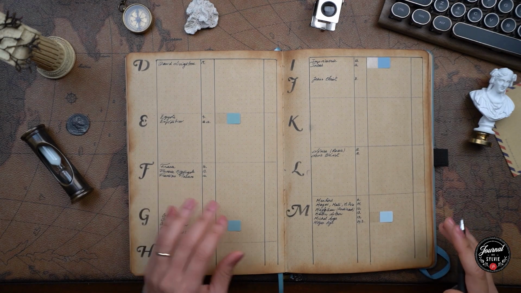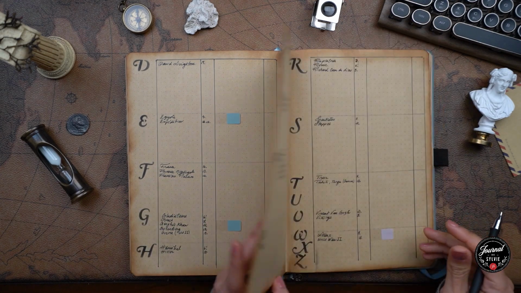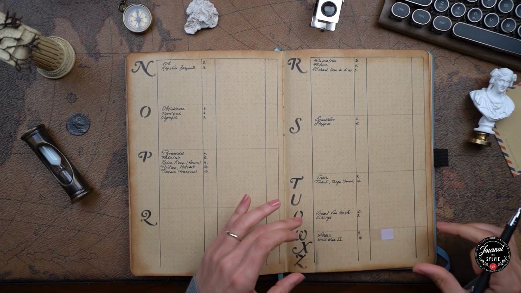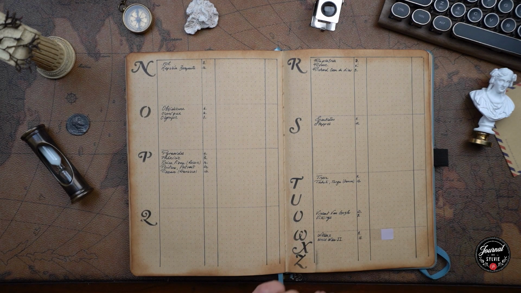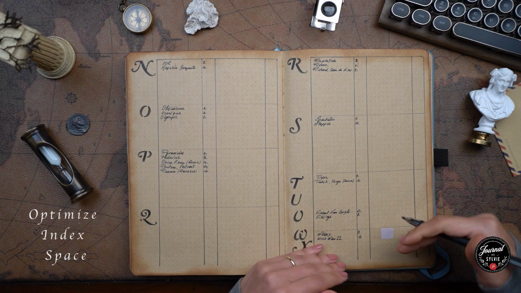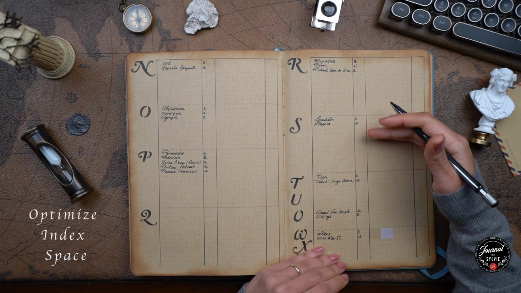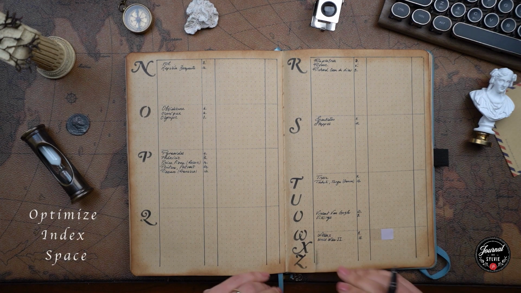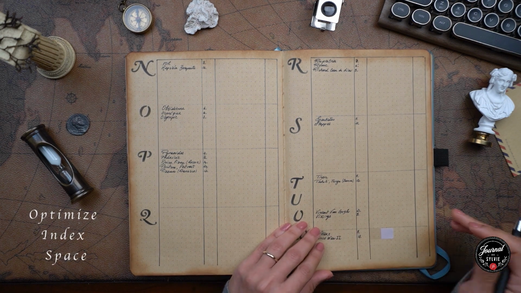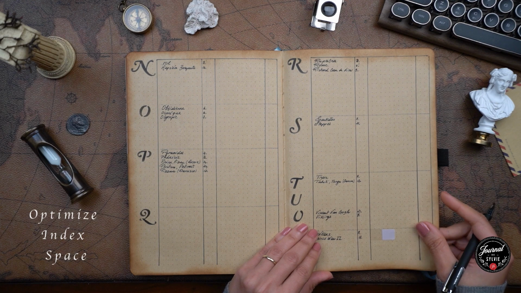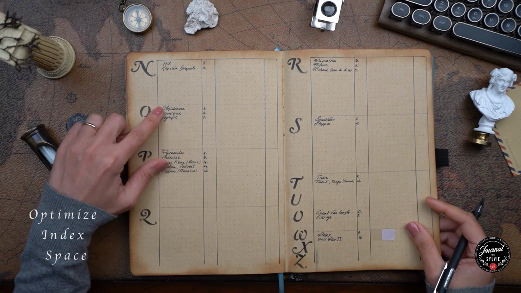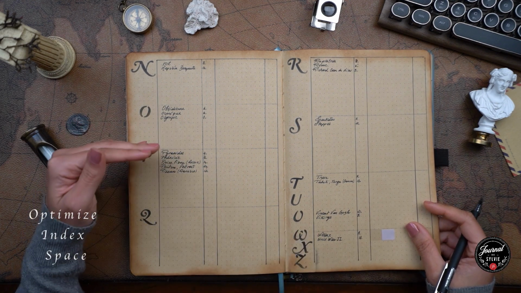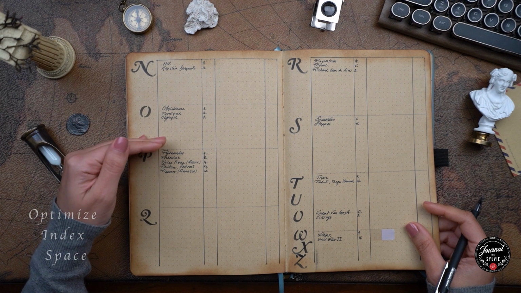Characteristic number 5 is that depending on the alphabet you are using, you can choose to combine several less popular letters into one section to save space for other more frequently used ones. For example, in English, it's common to combine the X, Y, Z. Again, it depends on your preference. I also highly recommend using a smaller font size than your average to optimize the space.